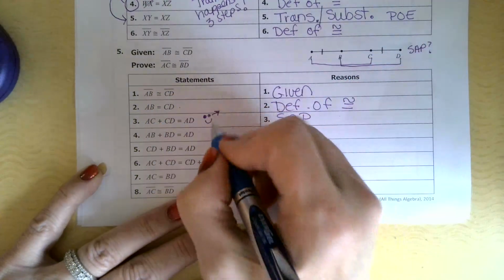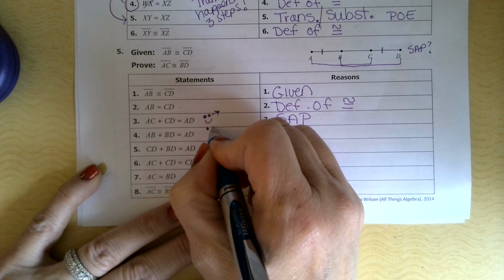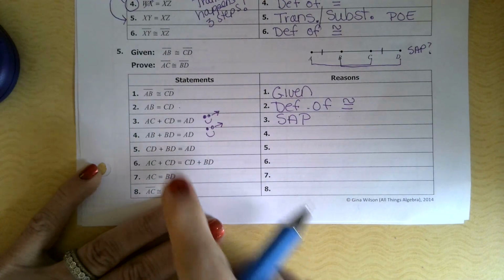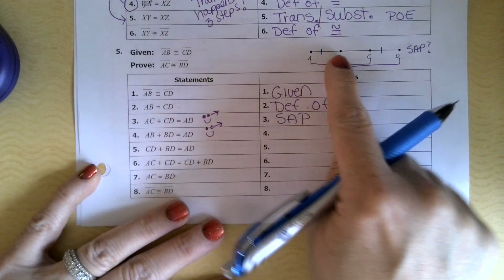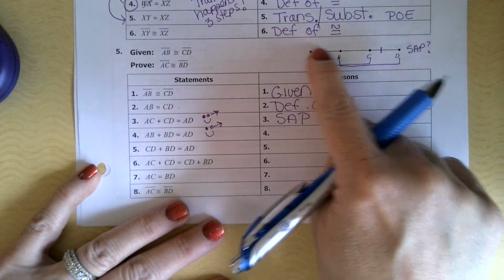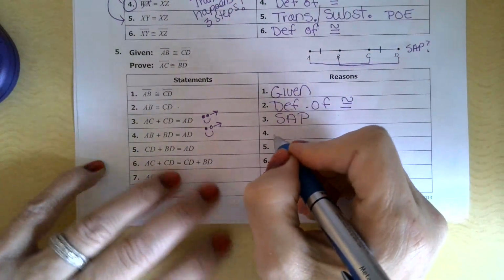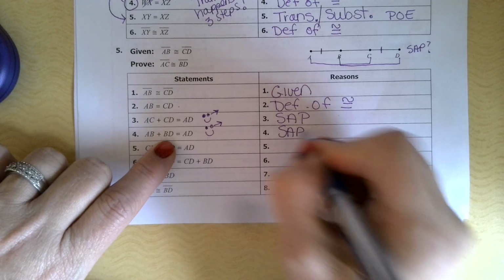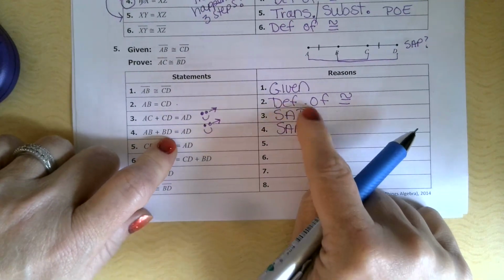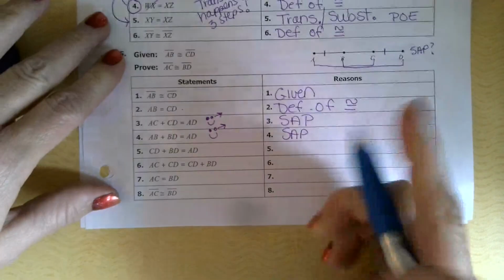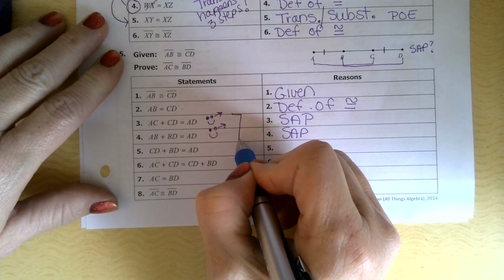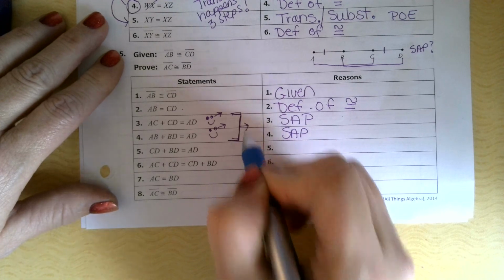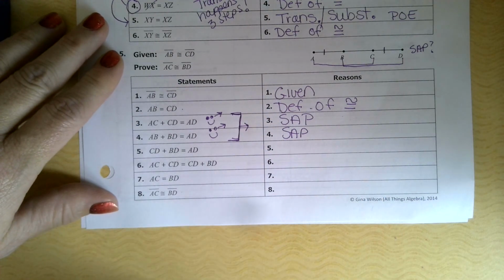So what happens is when you see another statement, go to the picture and look and see if it's segment addition postulate again. AB plus BD equals AD. That is also segment addition postulate. Notice you can use the same answers more than once. Sometimes these are written in one step. Anytime you use the same answer twice, you can write it in one step.